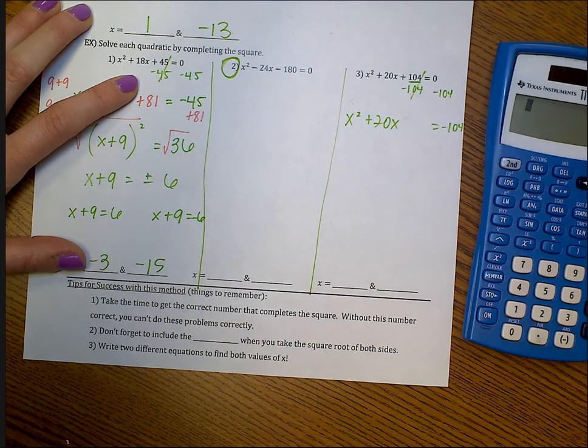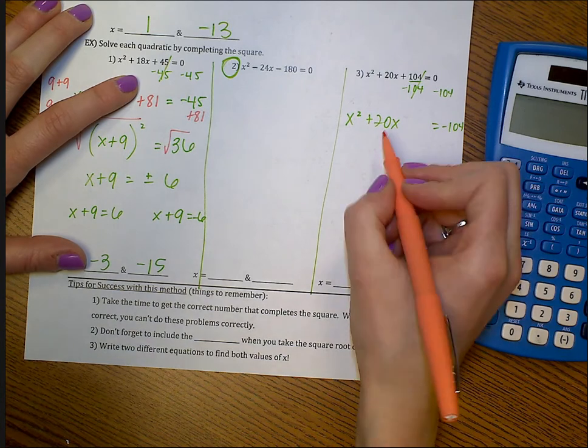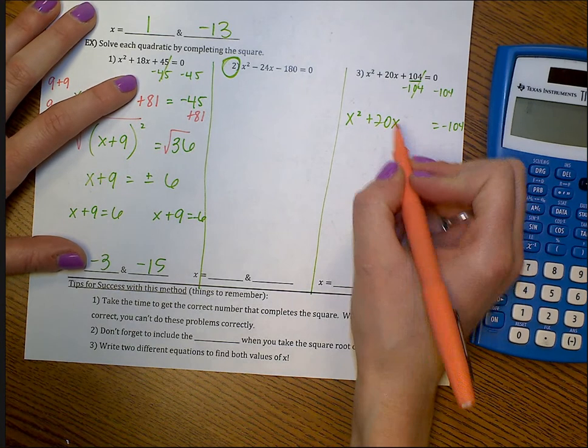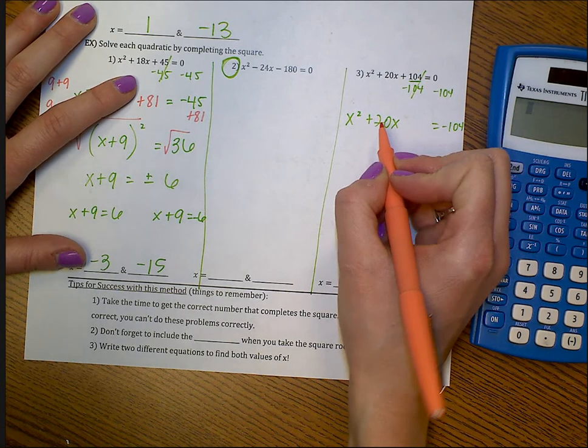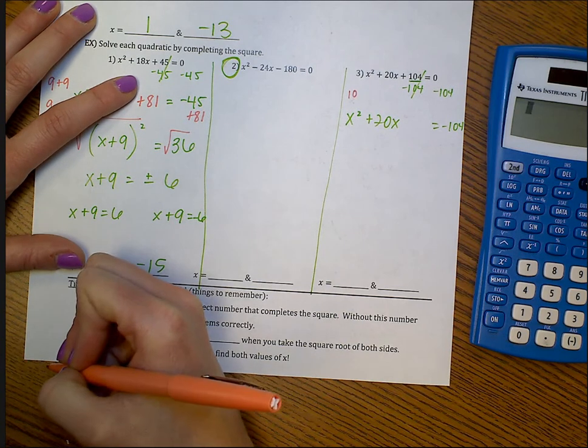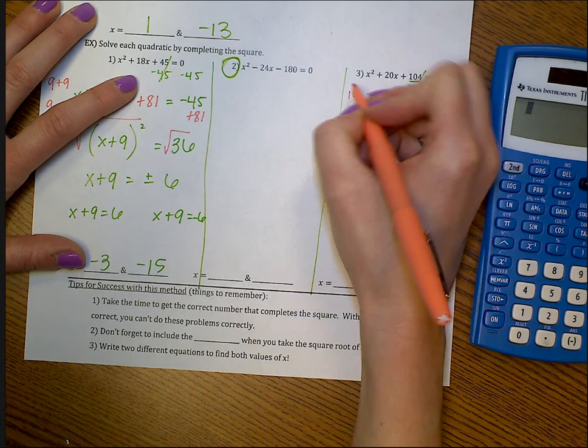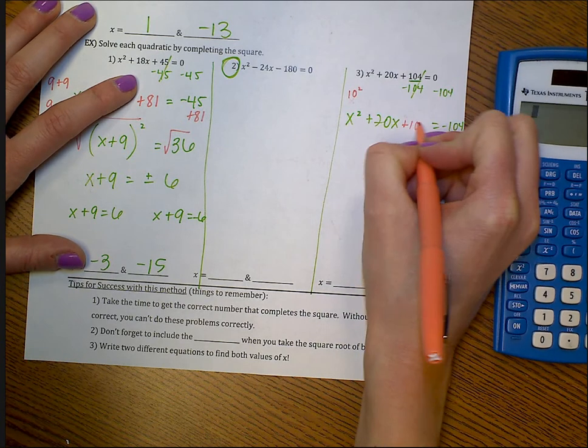Now, let's see. From there, I've got to complete this square, so I left some space. I need to think what number added to itself gets me 20. Well, I know 10 does. Once I find the number, I square it. And that's what I add to both sides.